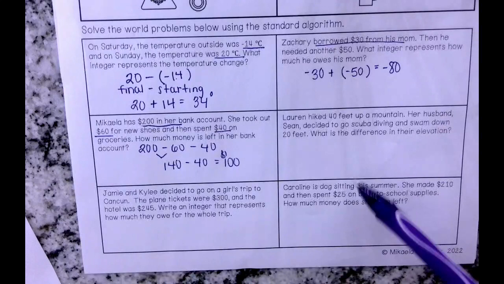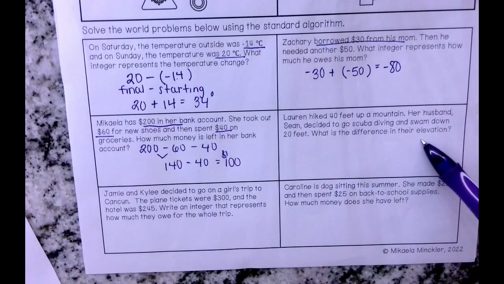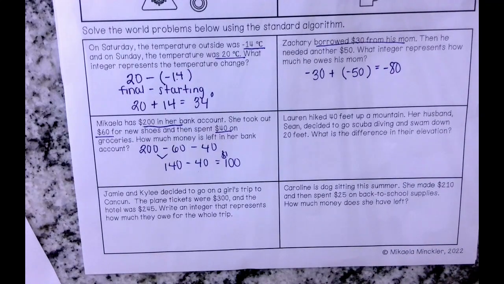For this one, I want to challenge you. It says, what's the difference in their elevation, or how far apart are they from each other? When you get your answer, I really want you to challenge yourself to think, is this really the distance between them, right? If Lauren is 40 feet above sea level and her husband is 20 feet below, think about what type of answer you should get for what is the distance between them. How do I get from 20 to 0 and then from 0 to 40, right? What is my total distance? And that'll help you figure out what kind of answer you should get.